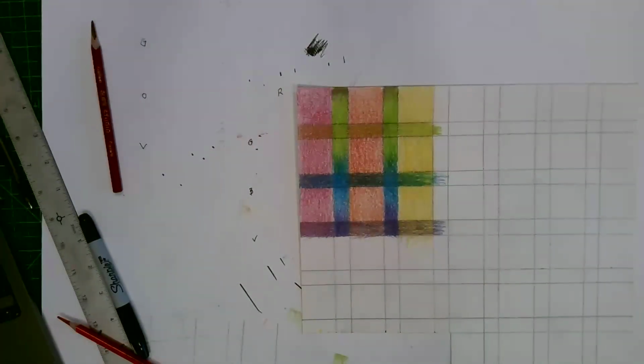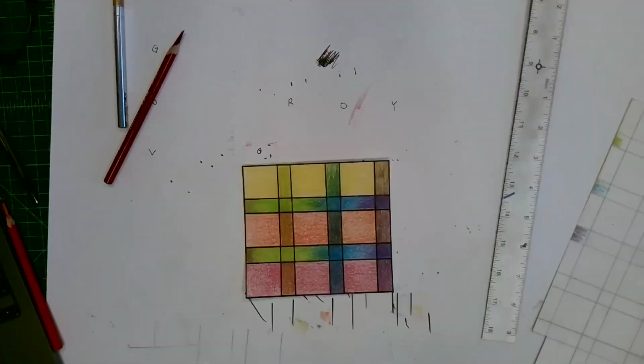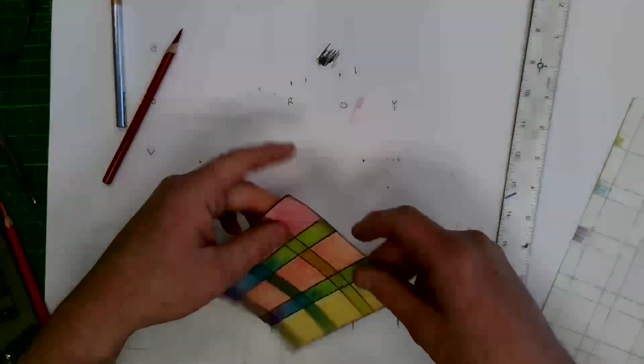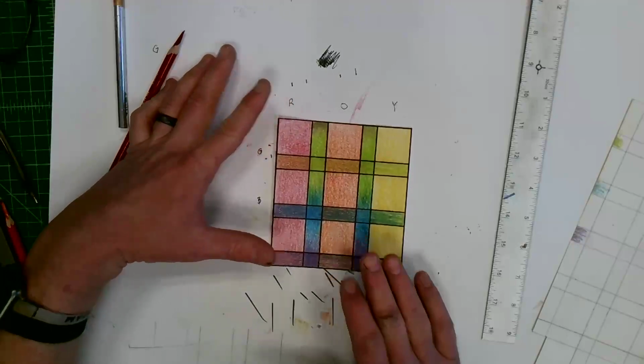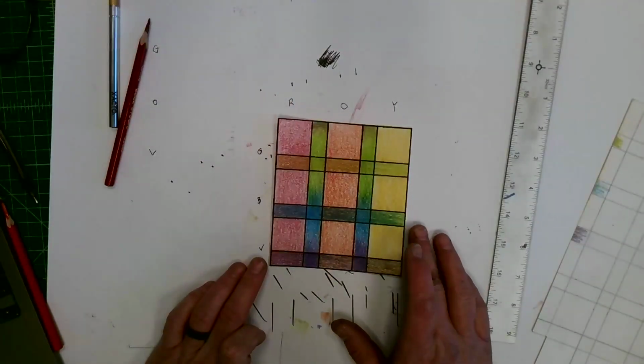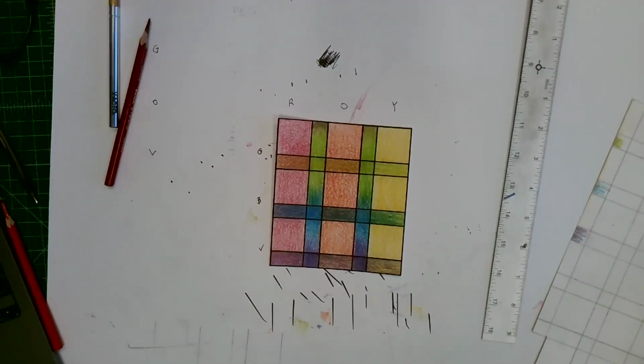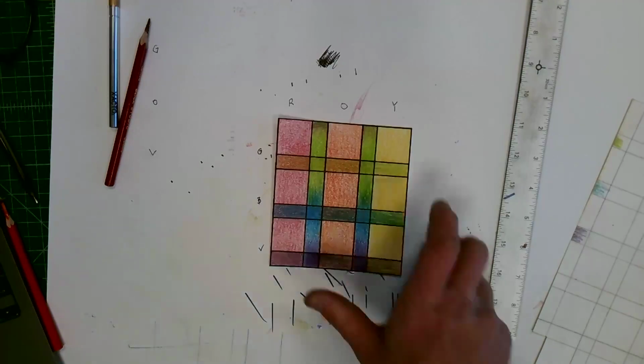Okay, time to clean it up and cut it out. Okay, so I've got my finished product here now with the yellow, orange, red, green, blue, violet. And so again, illustrating all these different neutrals that we can create with this and how these analogous color schemes drop on top of each other.